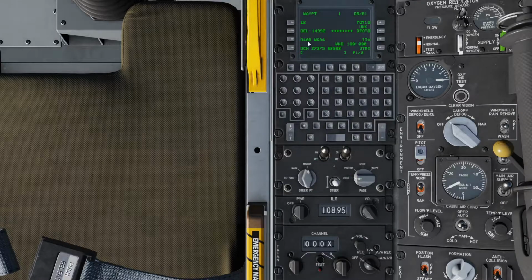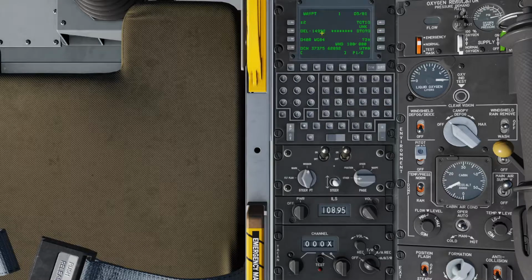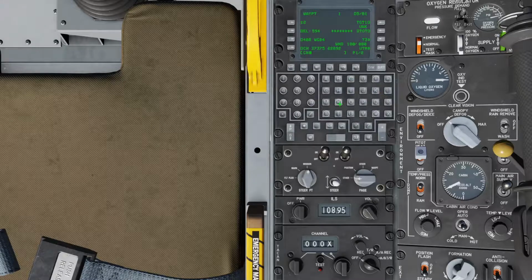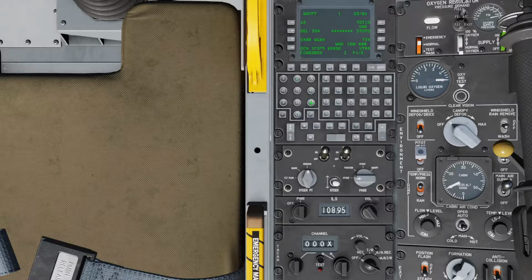Alright, so now we know that our CDU is set up. We're on target 1. I'm going to go ahead and put the elevation of 594 right there. I'm going to then type in Charlie November 69029 62839.